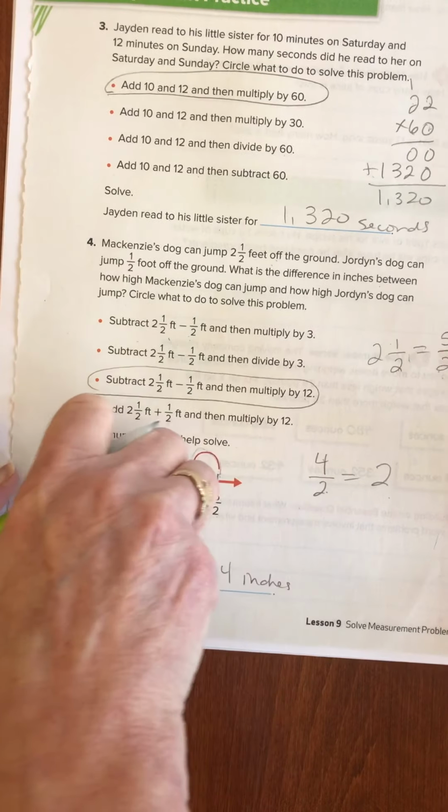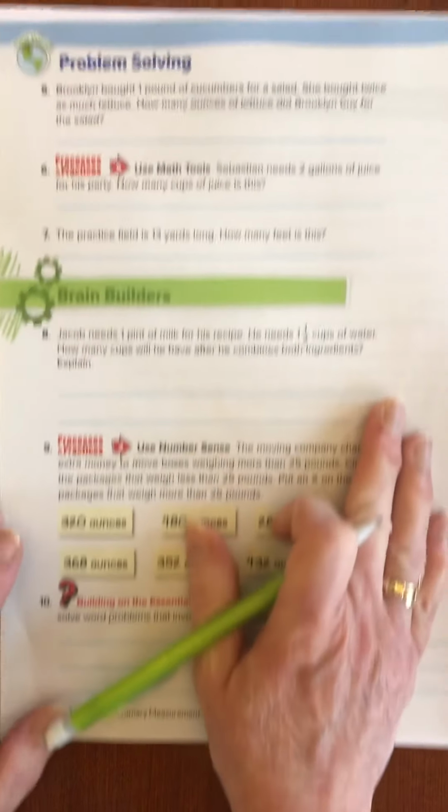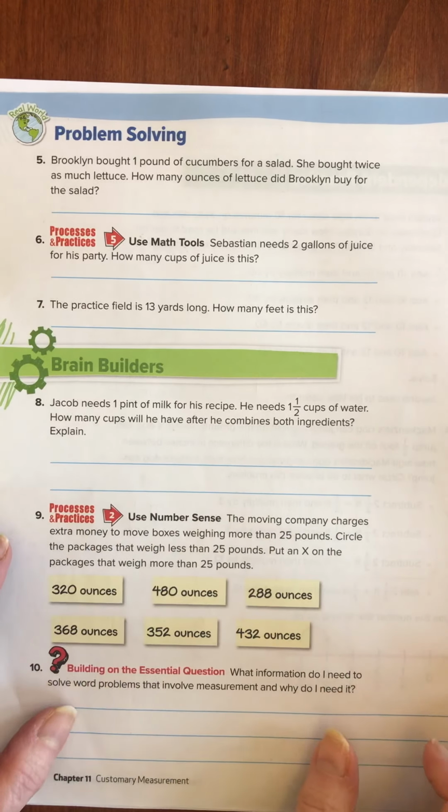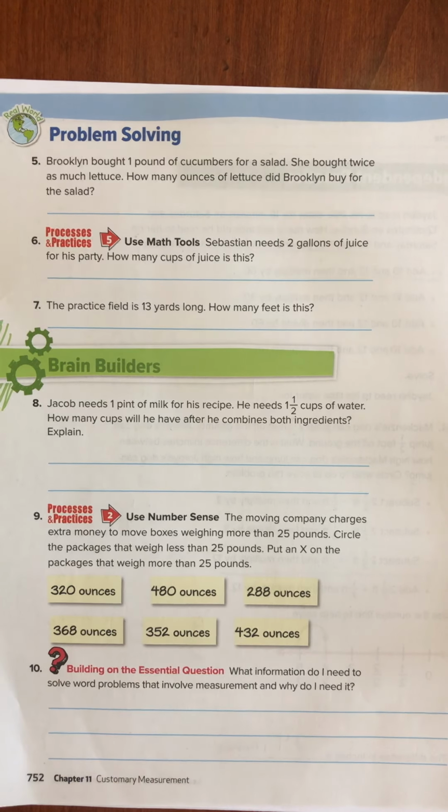All right, now last page. It says Brooklyn bought 1 pound of cucumbers for a salad. She bought twice as much lettuce. How many ounces of lettuce did Brooklyn buy for the salad?